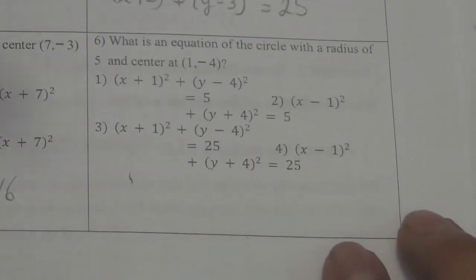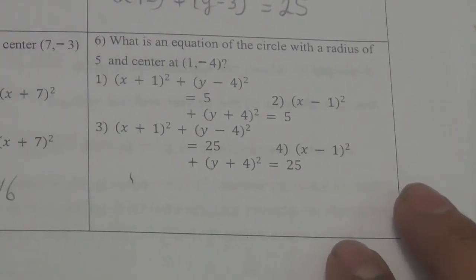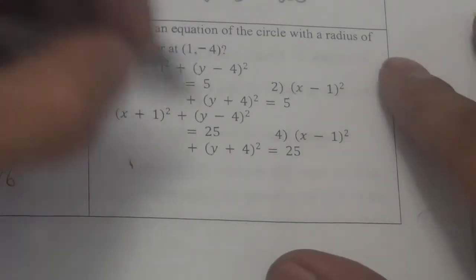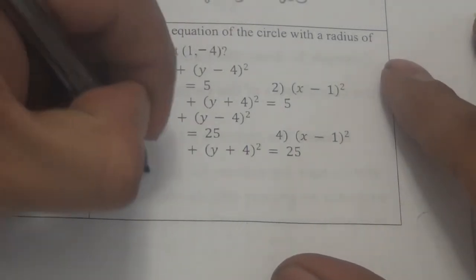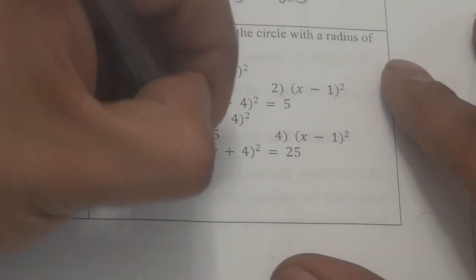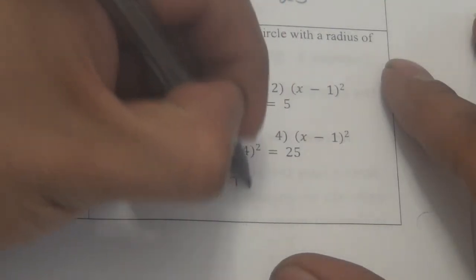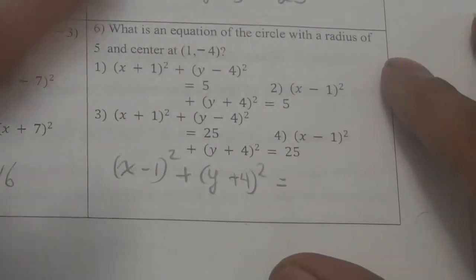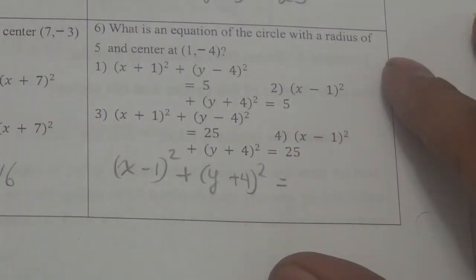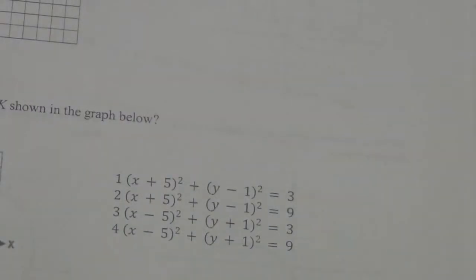Okay, once again, what is an equation of the circle with a radius of 5 and a center of 1 comma negative 4? Let's do this. Center is 1 comma negative 4. So I know the equation will be x minus 1 squared plus y plus 4 squared equaling to what? Right, it's equal to 25 because the radius is 5. All right, cool. Let's move on to the next page.